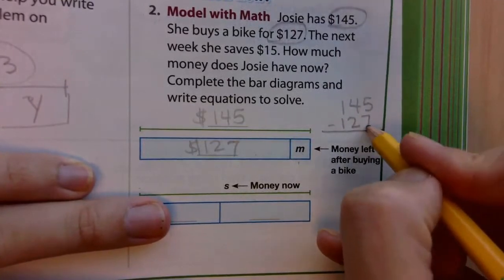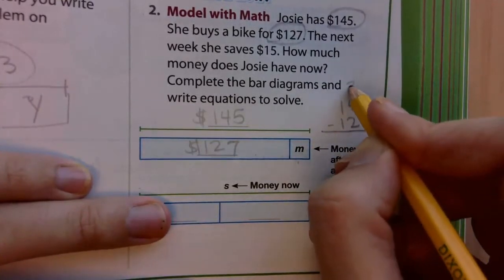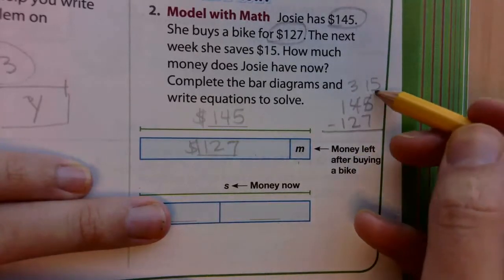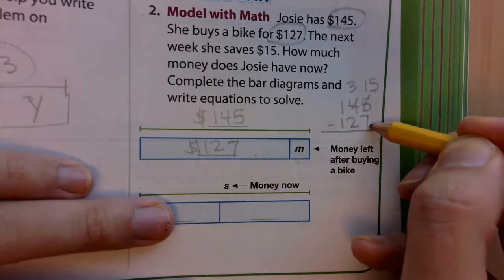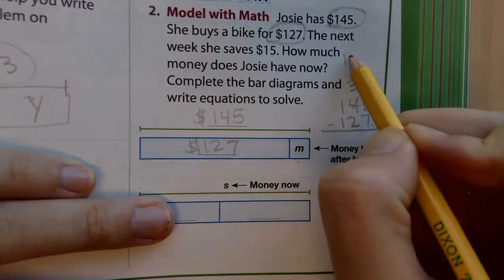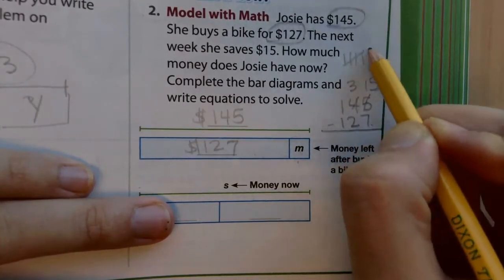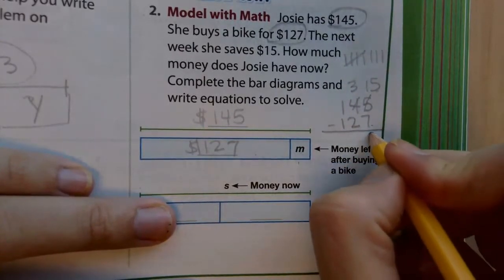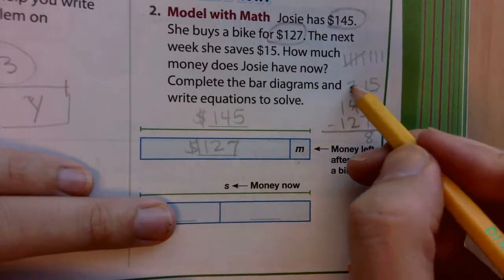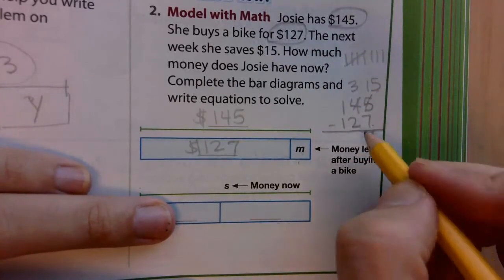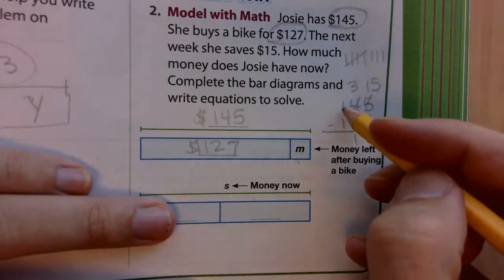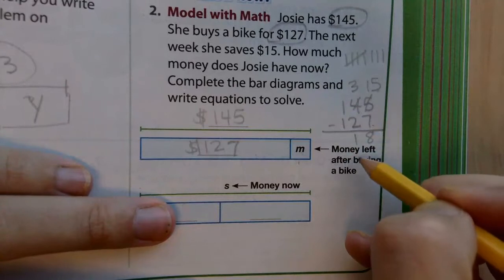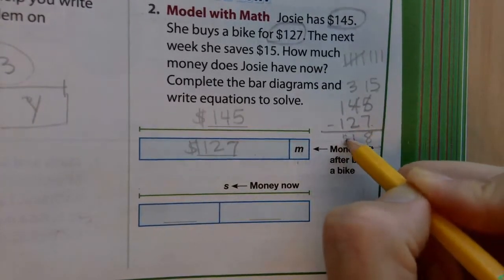Starting in the ones place, if there's more on the floor, I need to go next door, take 1 away, and borrow 10 more. 15 minus 7. I'm going to use my line trick. 7, 8, 9, 10, 11, 12, 13, 14, 15. The difference is 8. 3 minus 2 is 1. 1 minus 1 is 0, and I don't have to write that down. So there's $18 left over.